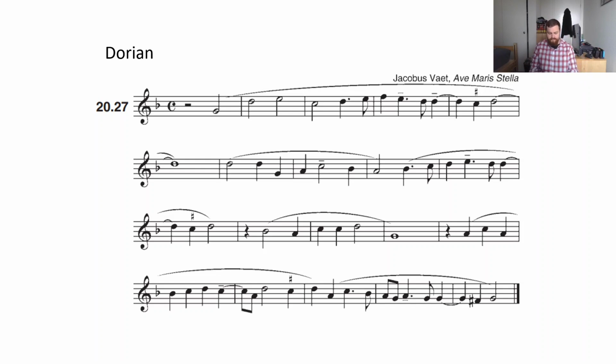Okay, so Dorian mode. Can we all sing Dorian? Remember it's like natural minor with the raised 6. Ready? 1, 2, half notes.